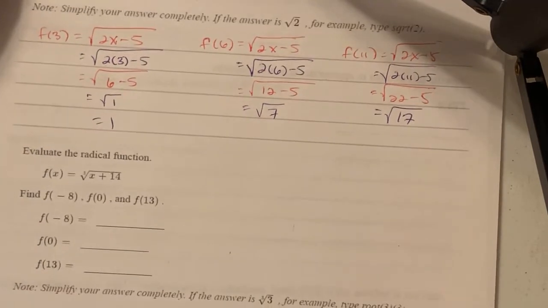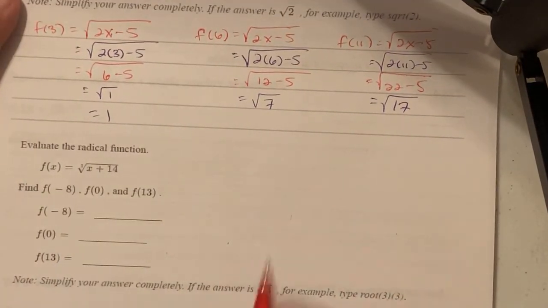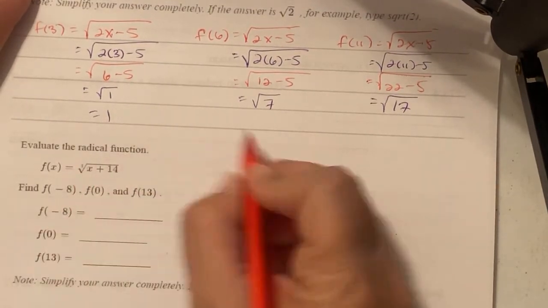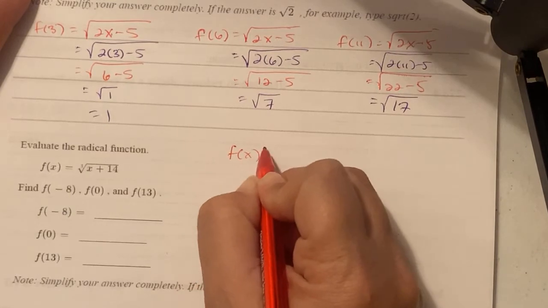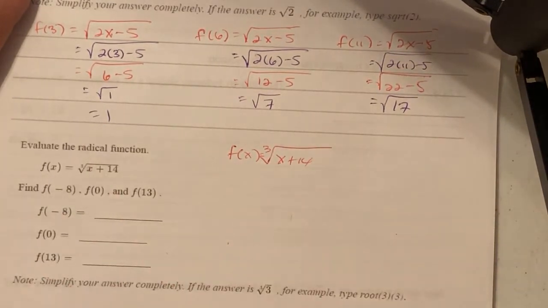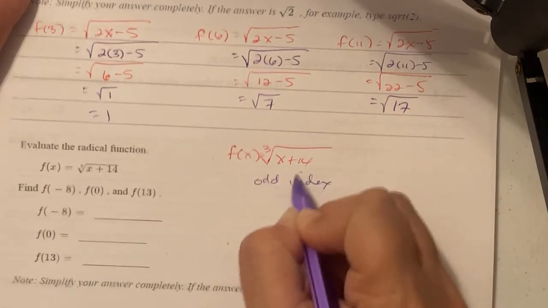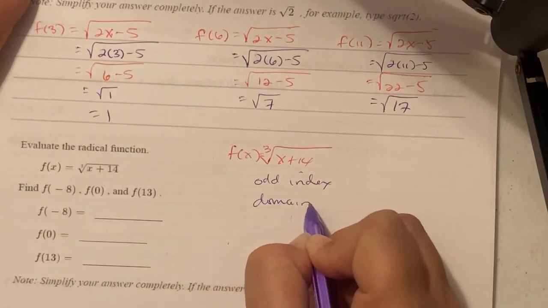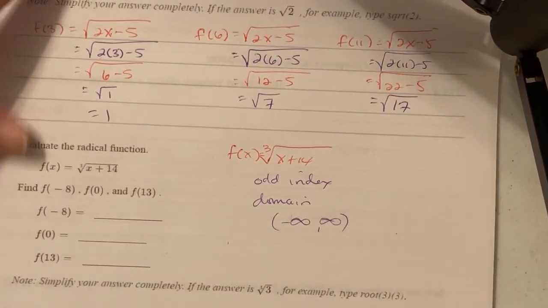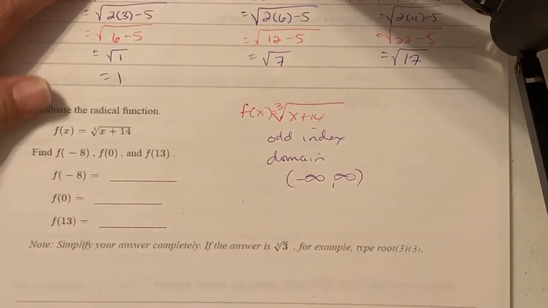It says evaluate the radical function. First thing I want to do is identify my domain. Since it's a cube root, they want us to find f of x equals the cube root of x plus 14. Remember, it's an odd index, so the domain is negative infinity to positive infinity, if they were to ask you that. Now they just want us to evaluate when it's negative 8, 0, and 13.